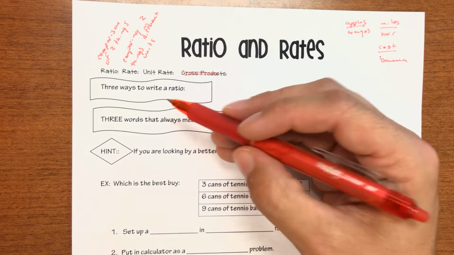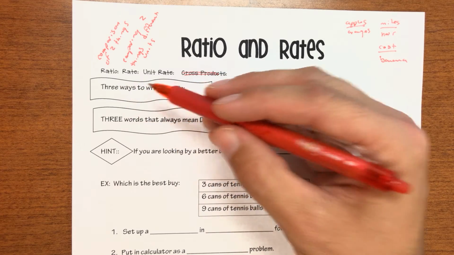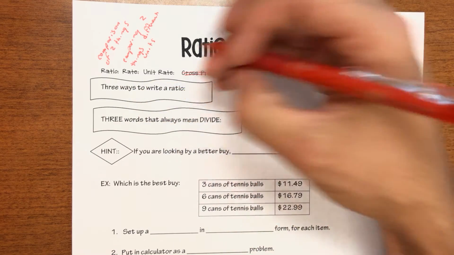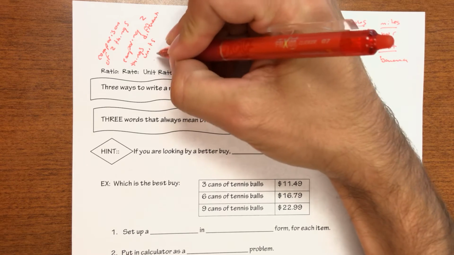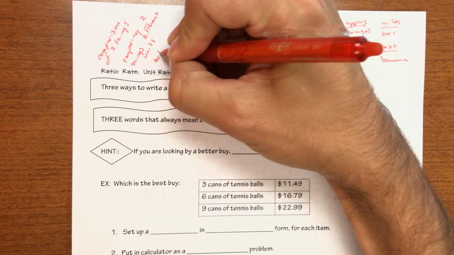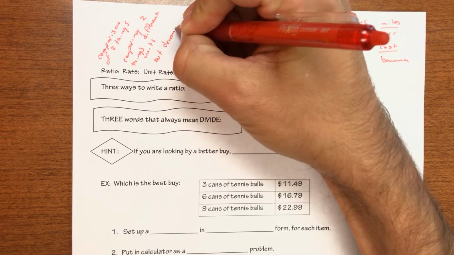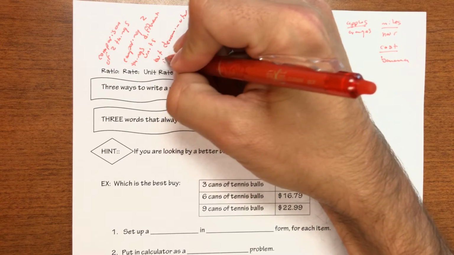And a unit rate is still a ratio, still a rate, it's just a special rate. In a unit rate, we're comparing two things, but the denominator is 1.